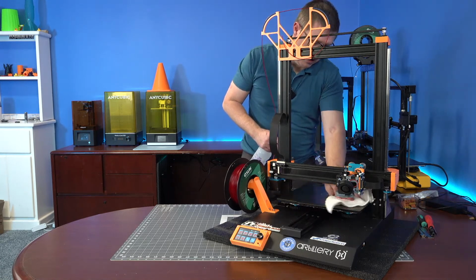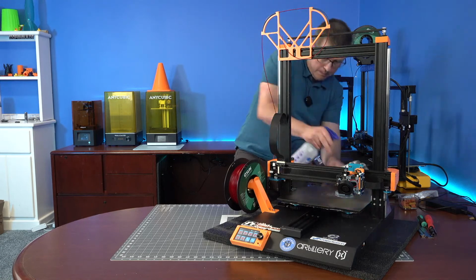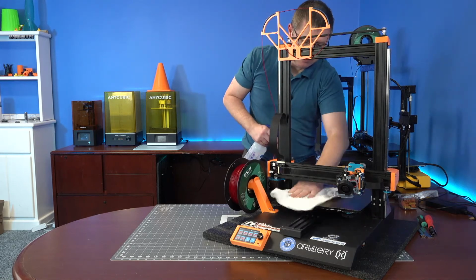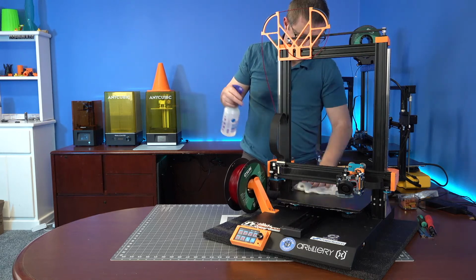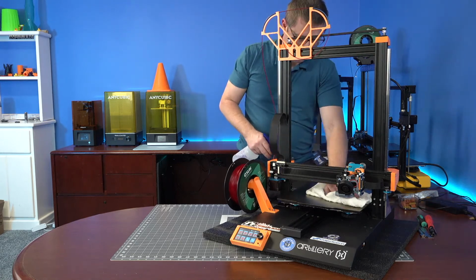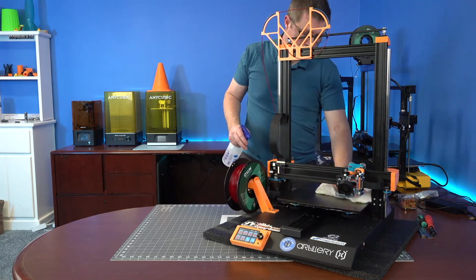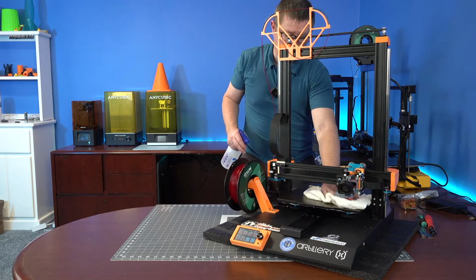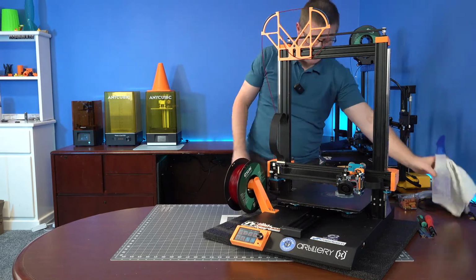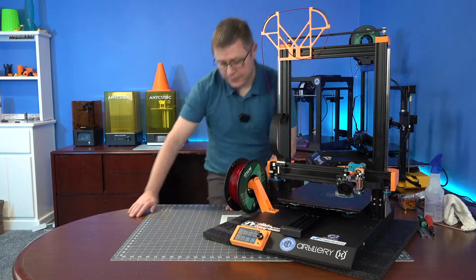Nice and clean. I'm using just some 99% isopropyl alcohol. It's best to do it while it's still cold, or while it's heating up, so it doesn't evaporate off before it can actually clean the grease and oil and whatever else you've got on your build surface.